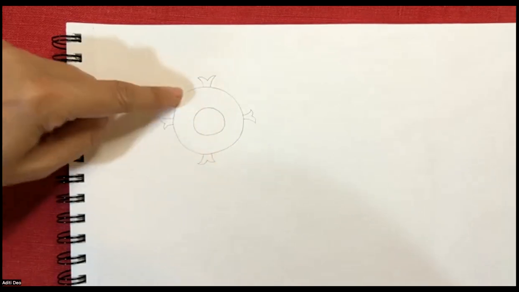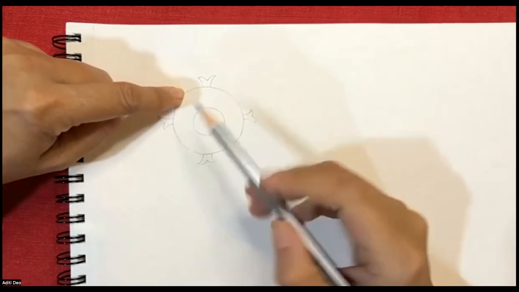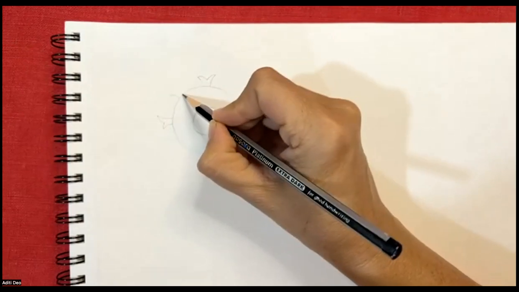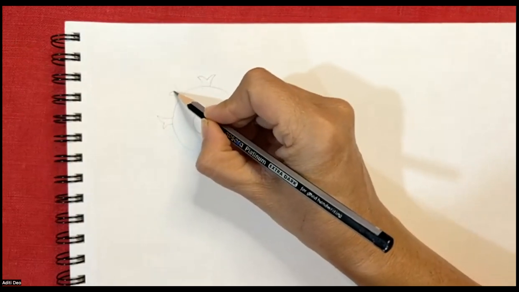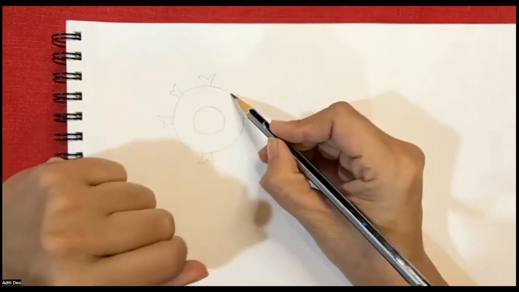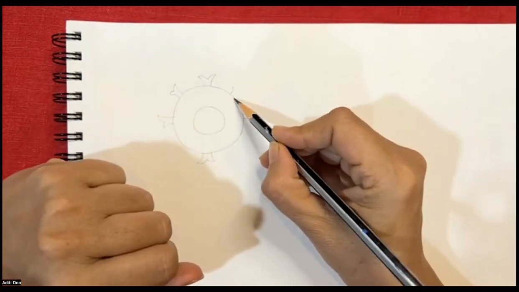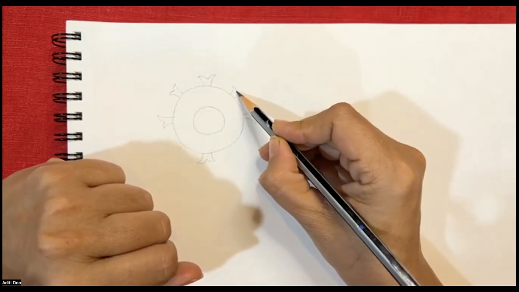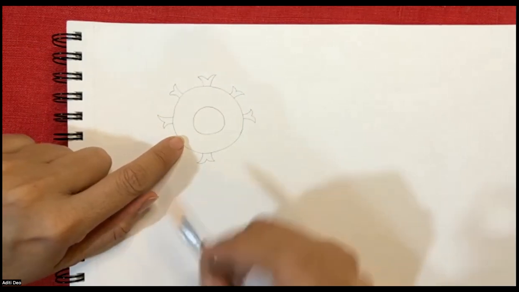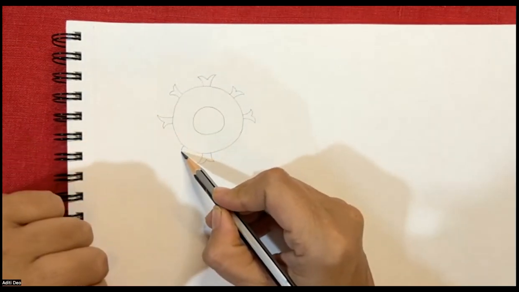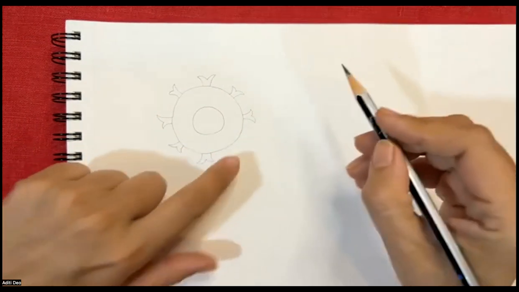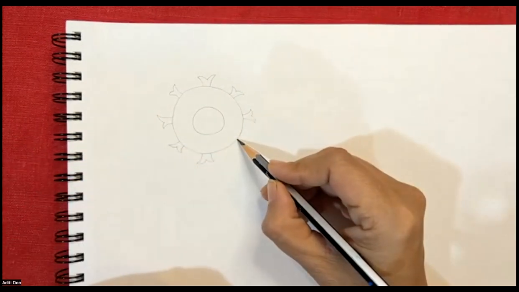Okay. Now, exactly in the middle of these, we will draw one more shape. Short line on the left, tall line on the right, and V shape. Exactly in the middle of these, the same shape. Then another one over here. And then another one over here.